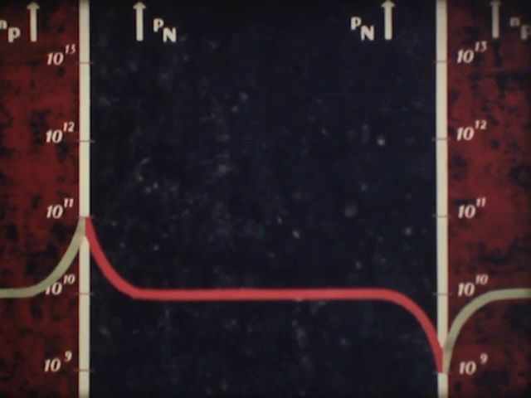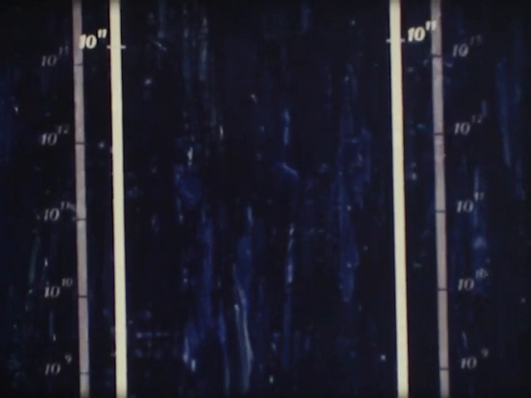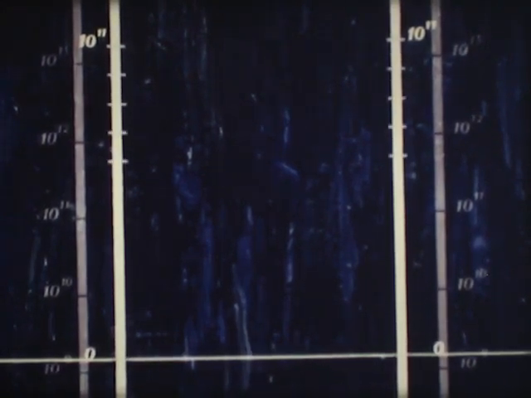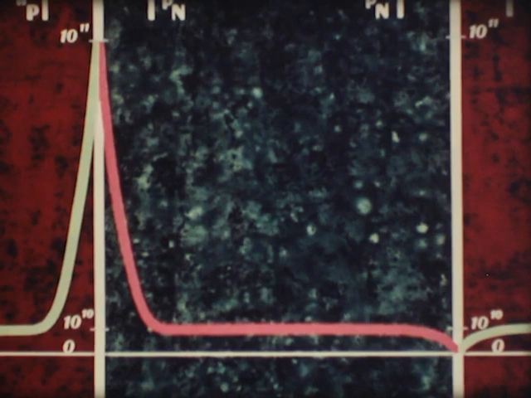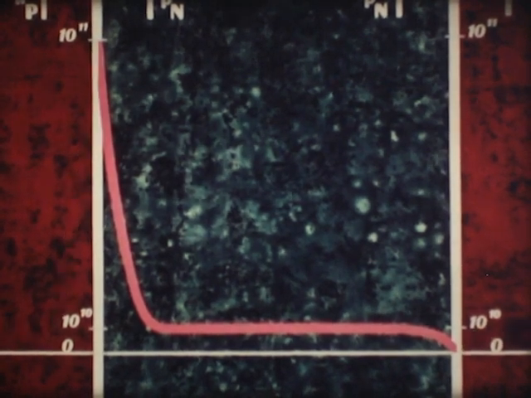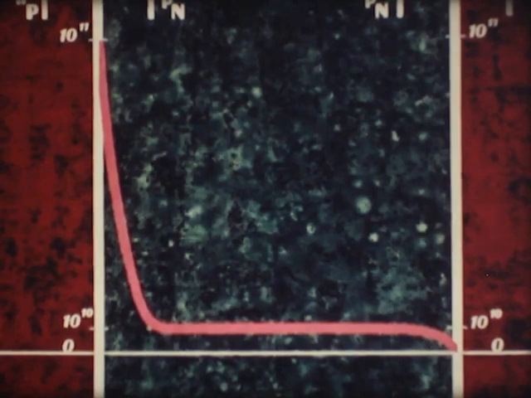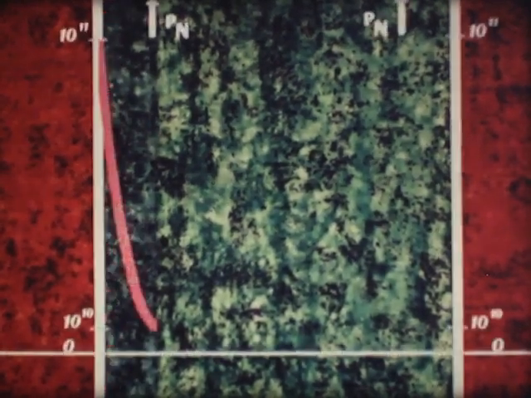So that we may see more clearly the actual values of these concentrations, the logarithmic scales of the vertical axes are now substituted by linear ones. The hole concentration in the central N region is rather high near the left-hand junction due to the diffusion of holes from the P region. As the electrons are the majority carriers, the holes will readily recombine, causing a sharp fall in the concentration curve.